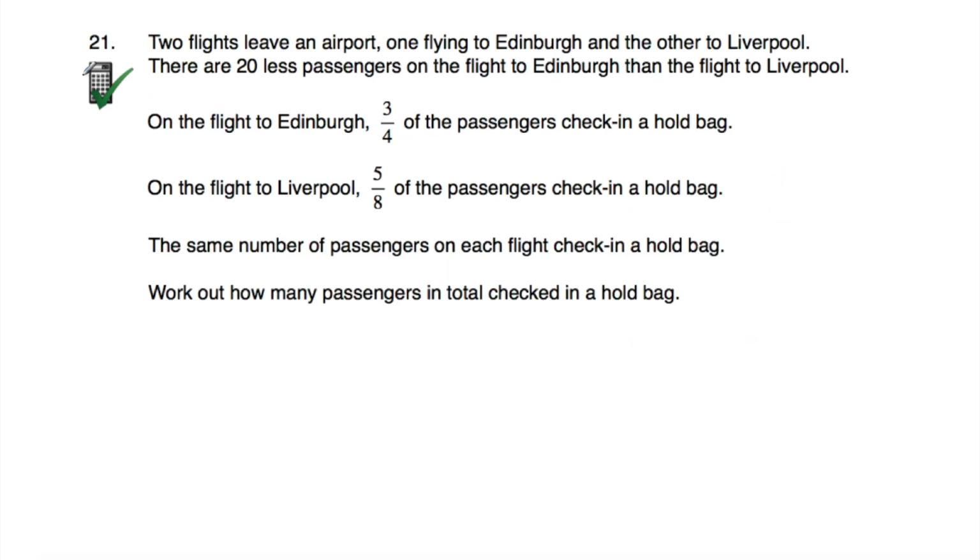Okay, let's have a look at our last question, question number 21. So question number 21 says, 2 flights leave an airport, one flying to Edinburgh and the other one to Liverpool. And there's 20 less passengers on the flight to Edinburgh than the flight to Liverpool. So there's 20 less people on the flight to Edinburgh than to Liverpool. And on the flight to Edinburgh, 3/5 of the passengers check in a hold bag. And on the flight to Liverpool, 5/8 of the passengers check in a hold bag. And then we're told the same number of passengers for each flight check in a hold bag. And the question says, work out how many passengers in total checked in a hold bag.